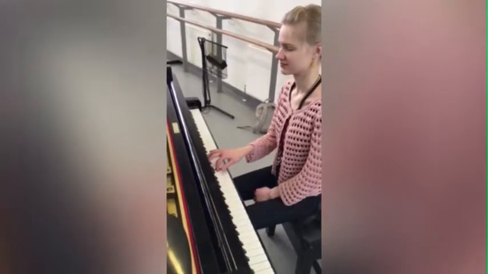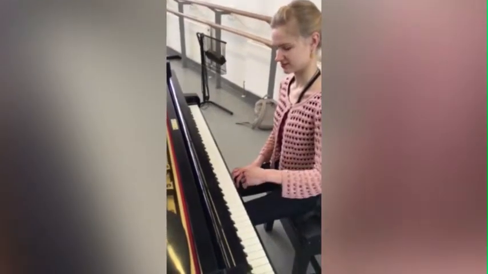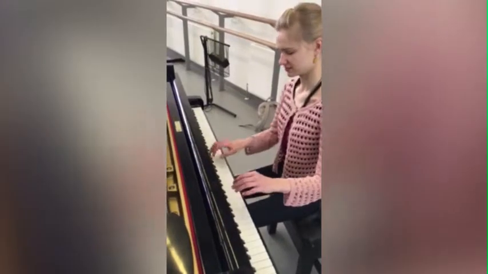And now she's going to repeat it with her left hand, doubling in the octave. So now we're getting two hands together. Here we go.